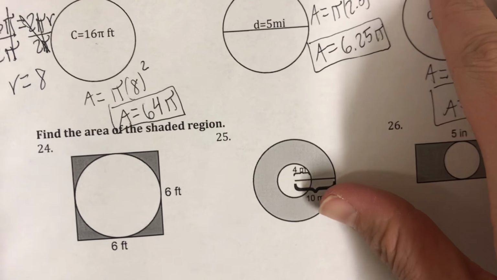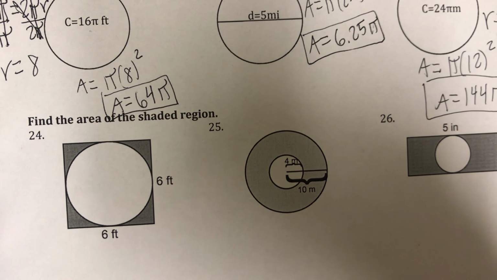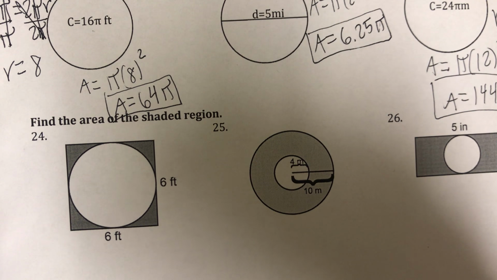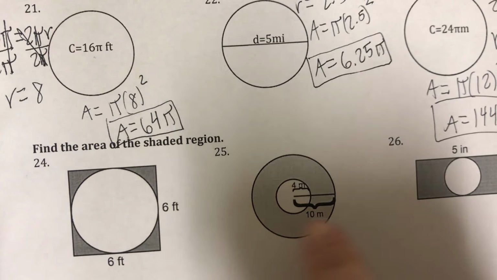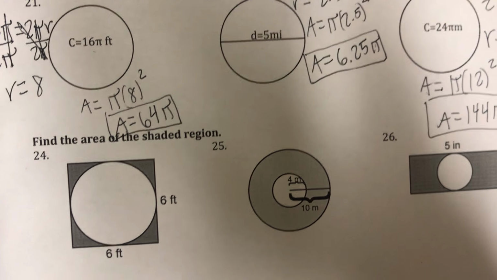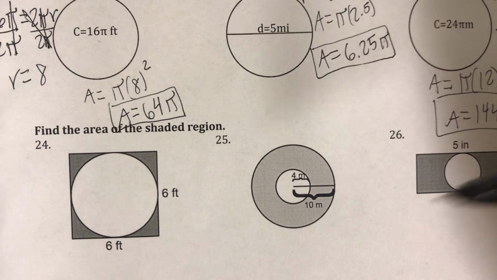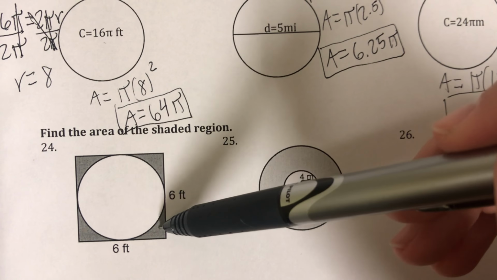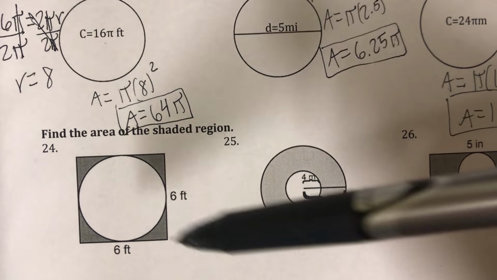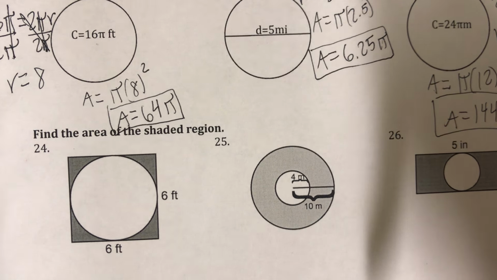Okay, I'm guessing if you had trouble on this worksheet, or if you didn't have trouble, that these three were the hardest problems, and they should have been, right? They're a little trickier. It asks you to find the area of the shaded region. I'm going to show you how to do this first one, and then I'll have you pause it and try to figure out 25 and 26.